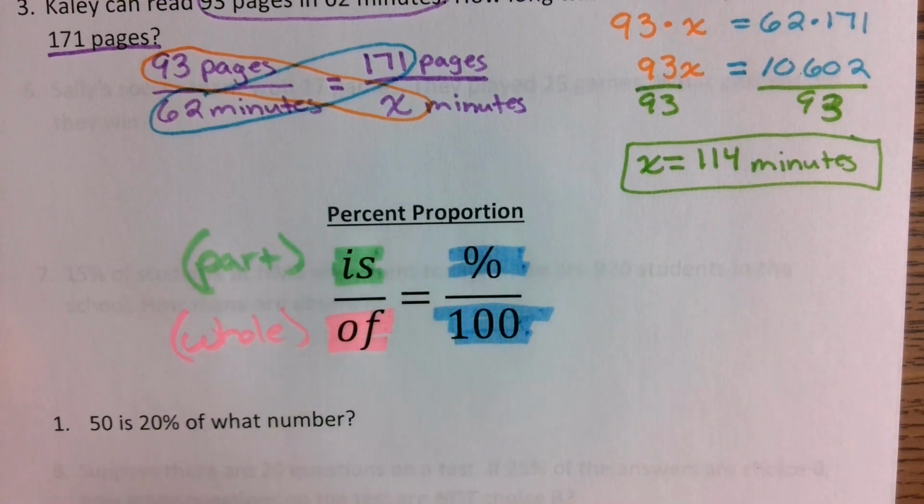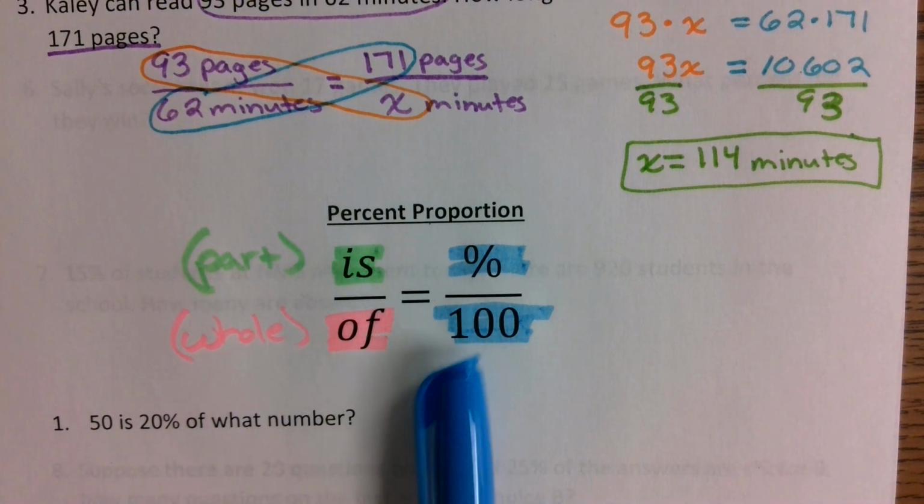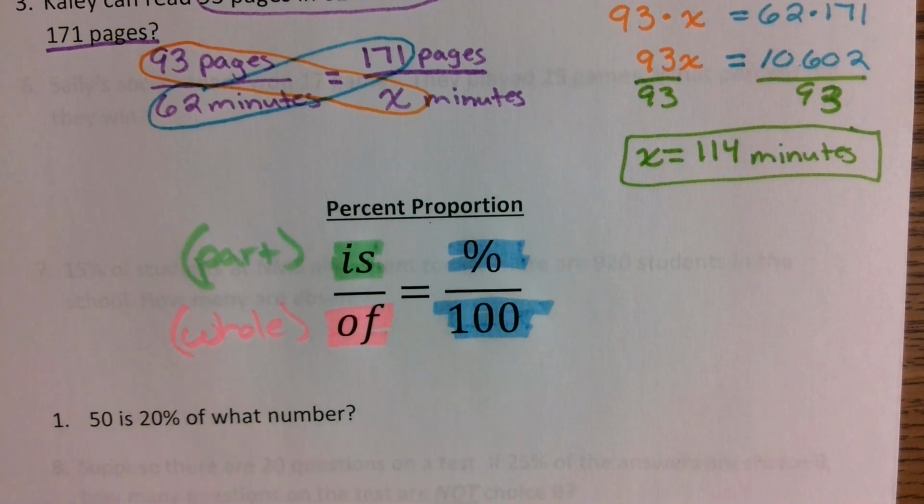So this 100 is never going to change. That 100 is always going to be there. That is the only thing that is ever going to be constant about your percent proportion, that 100. Okay, your percentage always goes over it because a percent is out of 100, and then you have your part over your whole. Then you're going to set it up as a proportion and solve for the missing portion.